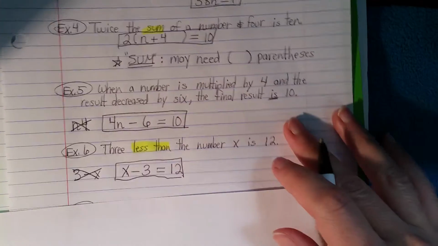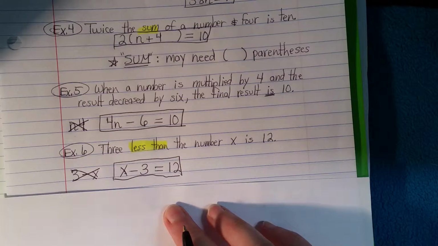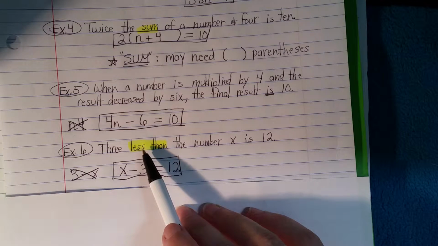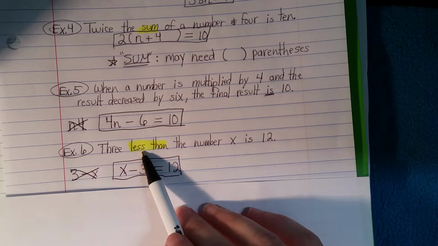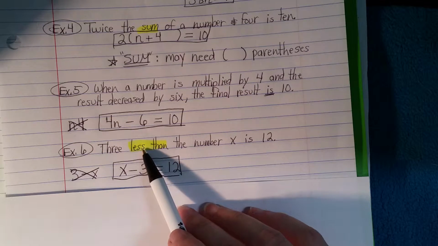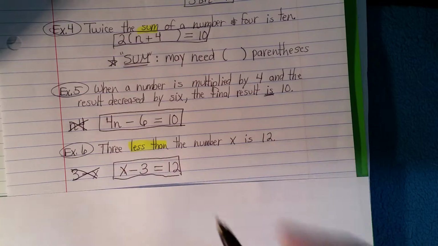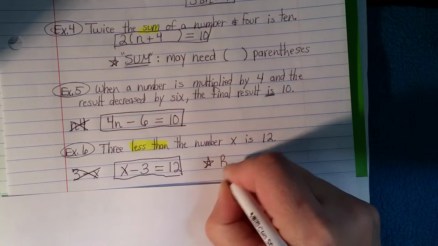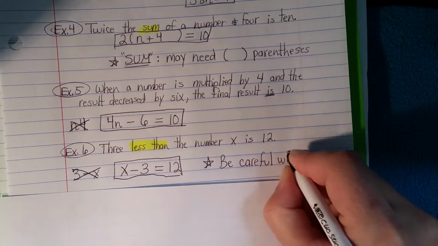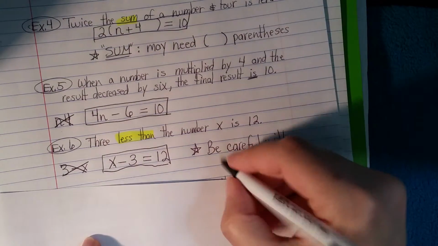I can't tell you how many times I'm going to say this, but people still, this is still a sticking point. So if you can just right now put it in your mind that when you see less than, you have to be careful. There's something unusual about it. It's a little red flag that should pop up. And if you get that now, it's going to save you a lot of headaches down the road because less than shows up a lot. So just be careful. I'm going to put be careful with less than.